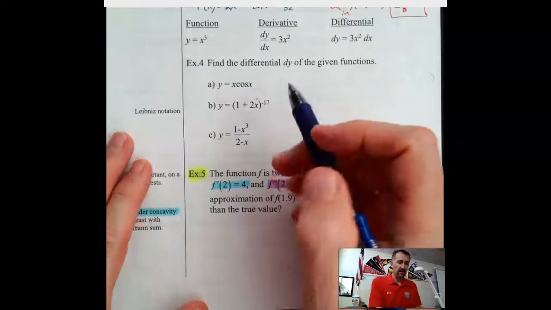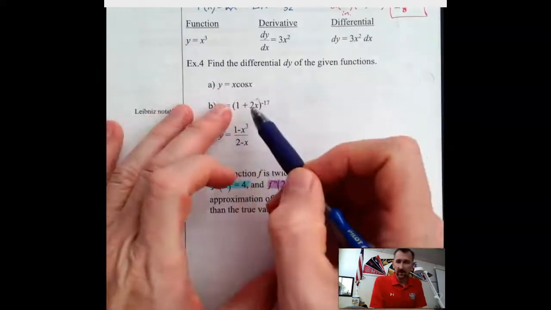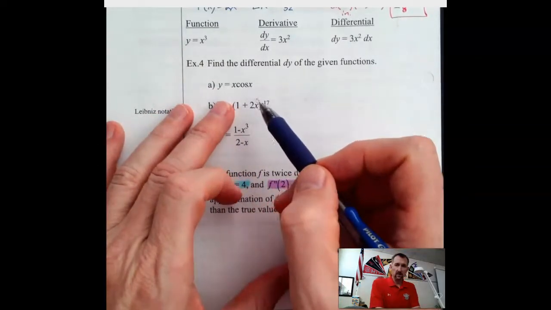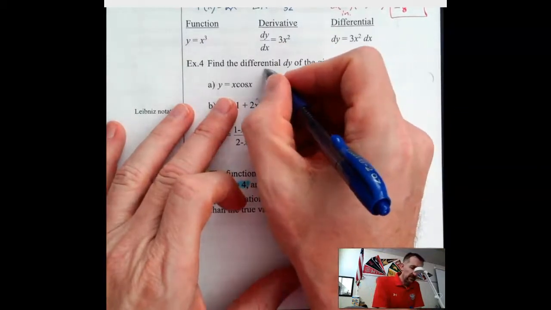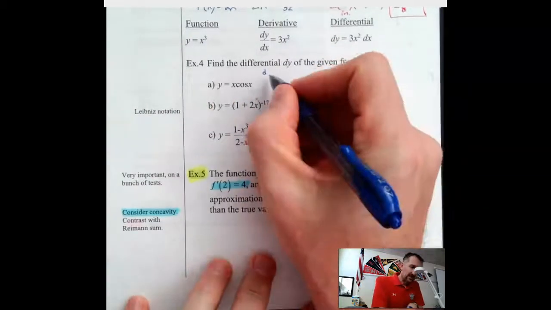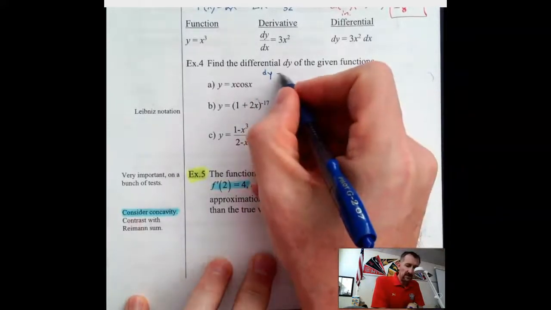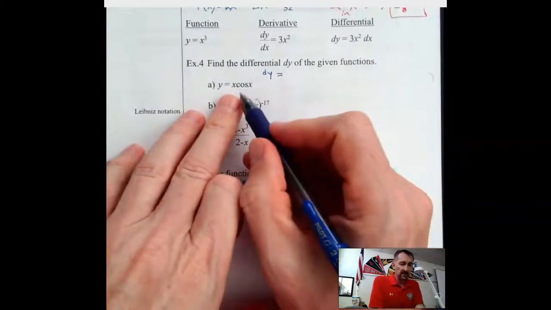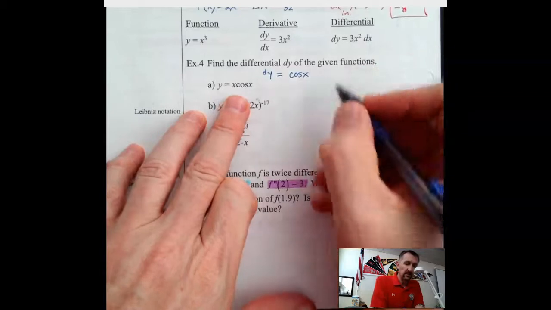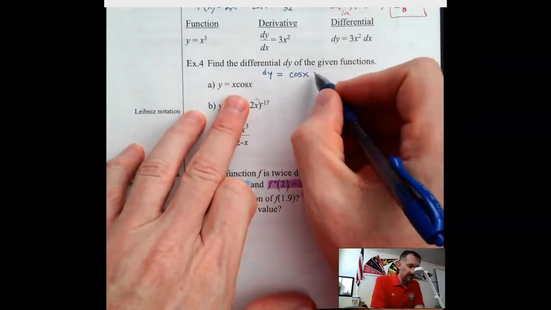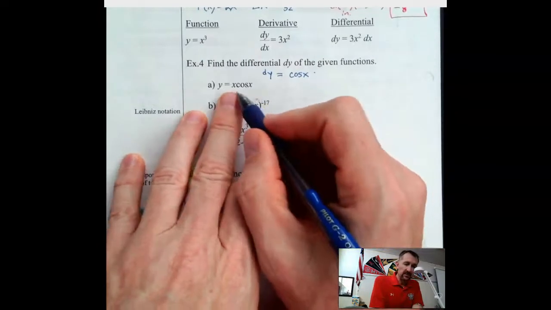So if we try this out, you should be able to pause this probably and do all three of these. But that's the product rule. So we would start off with dy over dx, but I know that I'm going to multiply it by dx, so I'm not even going to write that down. So now the derivative of the first thing would be 1, times the second thing, cosine, plus the first thing times the derivative of the second thing.